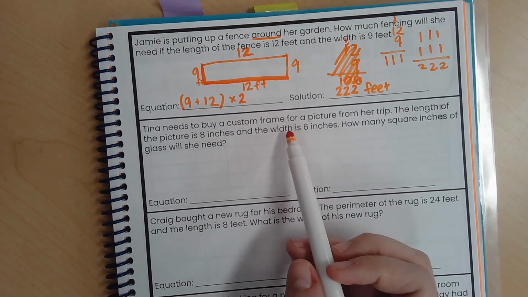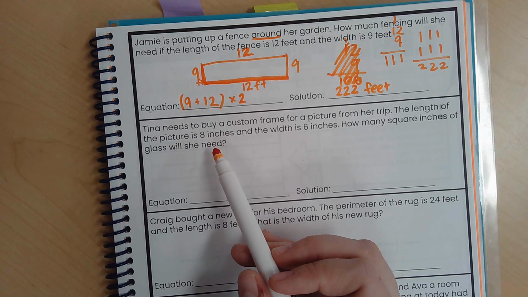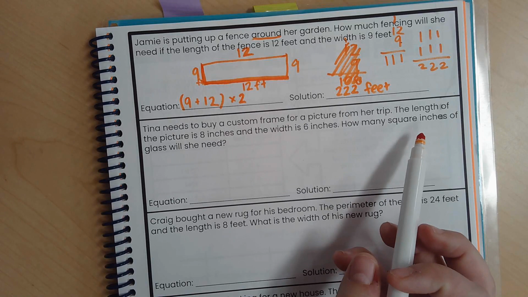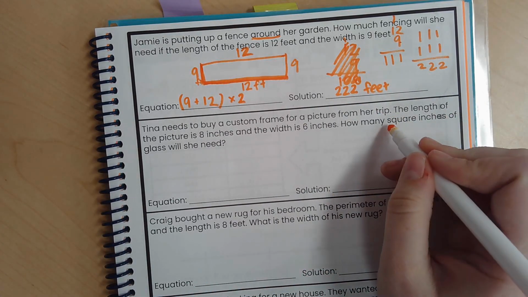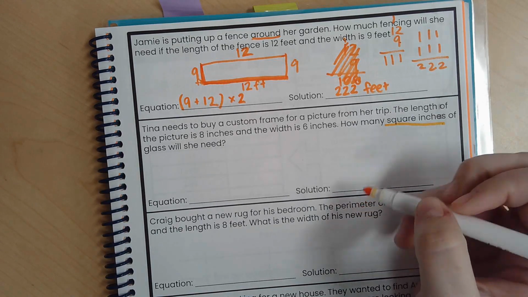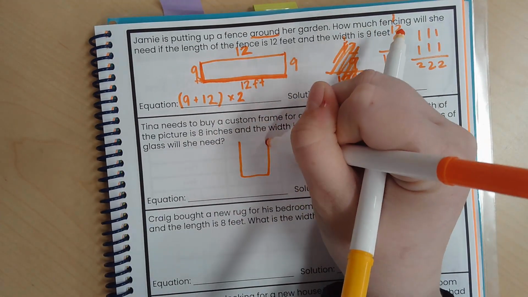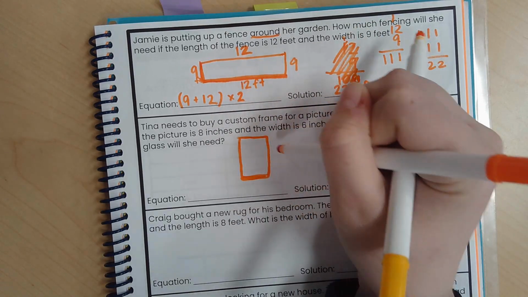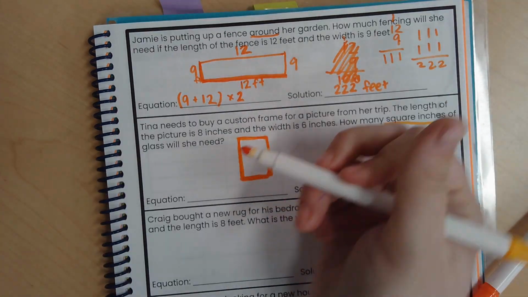Tina needs to buy a custom frame for a picture from her trip. The length of the picture is 8 inches and the width is 6 inches. How many square inches of glass will she need? So on this one, I'm switching to area because it's asking how many square inches, and we're talking about the glass. So if I had a picture, sometimes we gotta think real life like this, and I wanna get a frame. This part would be the frame part, but when we buy a frame, the glass is included.